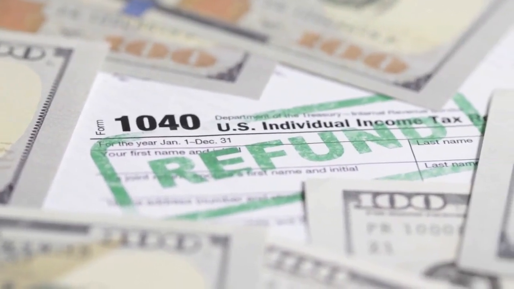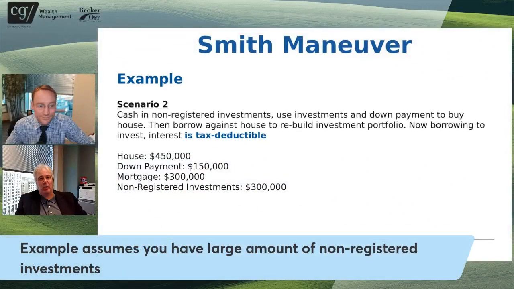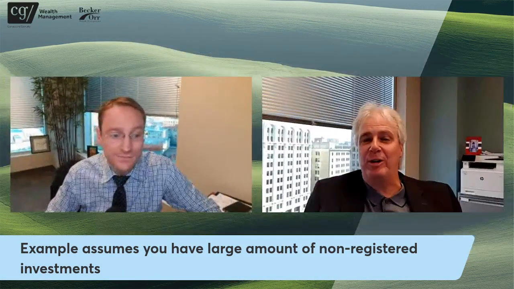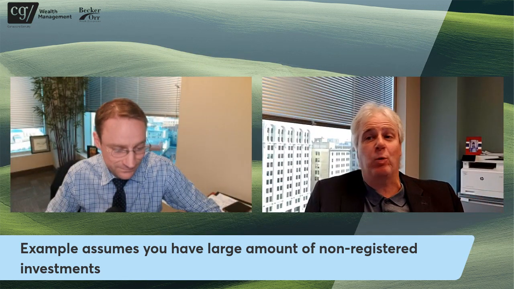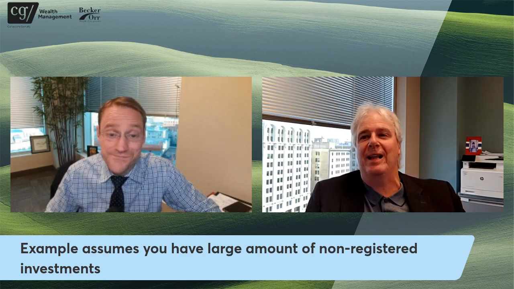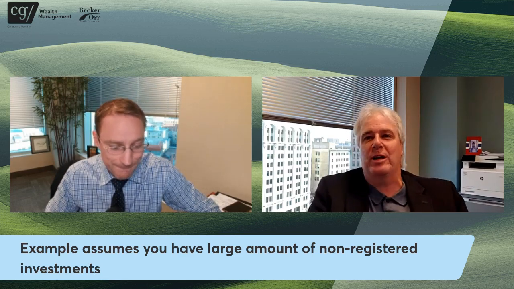But again, no matter how we want to do this, there's always a trade-off one way or the other. And that's the biggest question in scenario two: even though we have a large amount of non-registered money going into the investment, getting that non-registered money into cash, maybe you're selling a whole bunch of investments. You're realizing capital gains. You're giving up distributions or anything else over that period of time before you can replenish those.